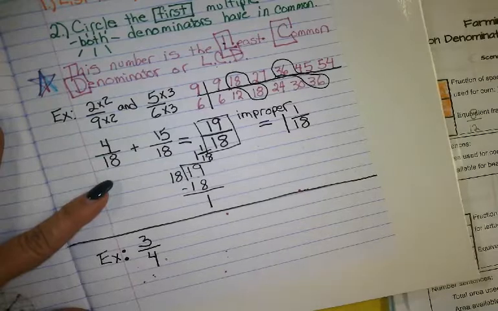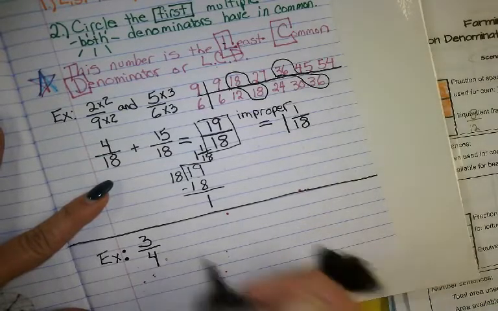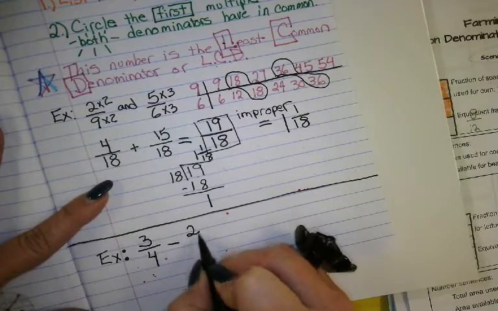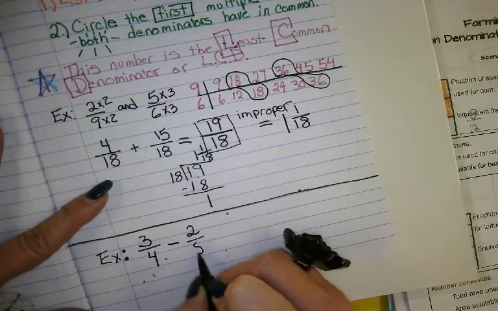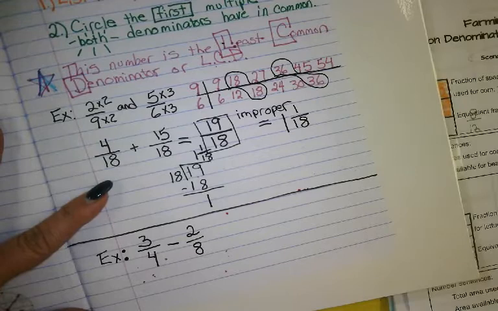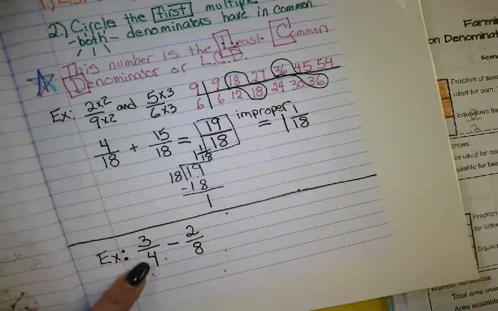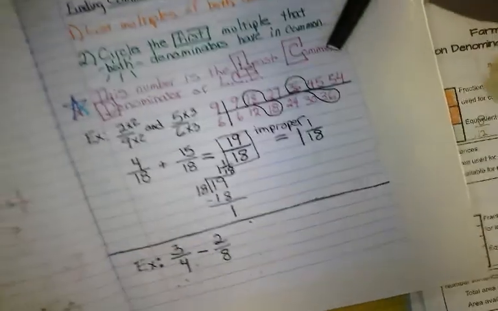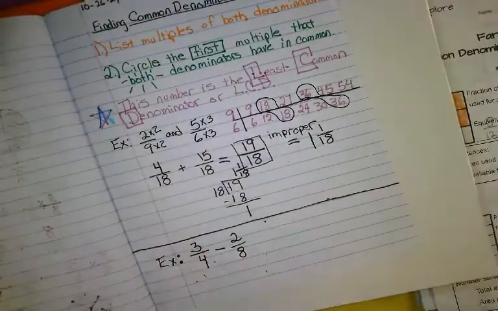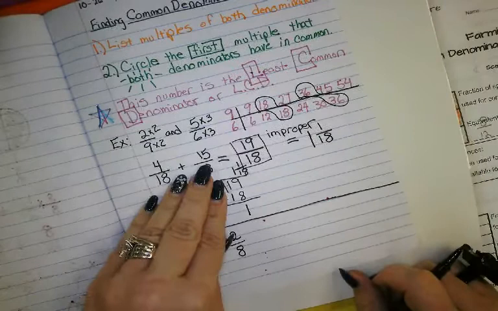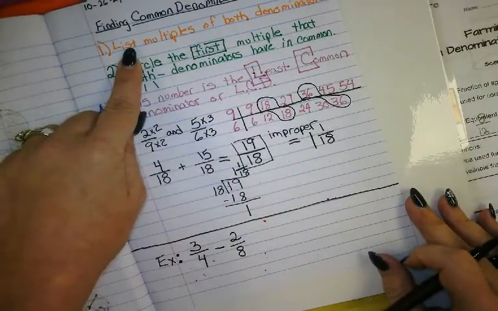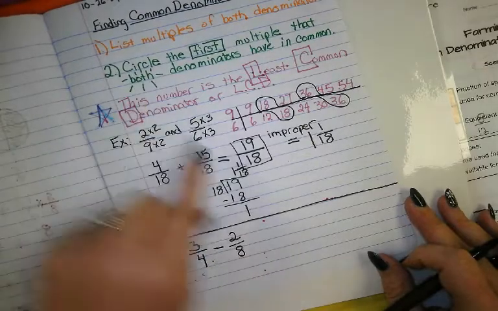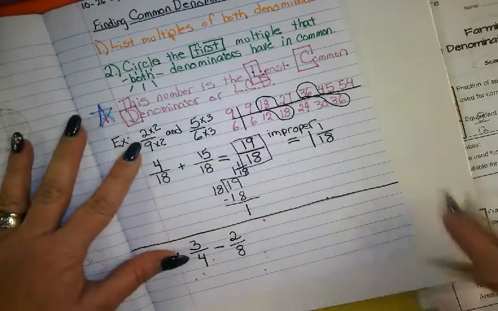3/4 minus 2/8. Just because this is subtraction doesn't mean that we don't follow the same exact procedure. We're going to follow the same exact procedure as we did with addition. The first thing I'm going to do is look at my 2 denominators, and list out the multiples for those denominators.